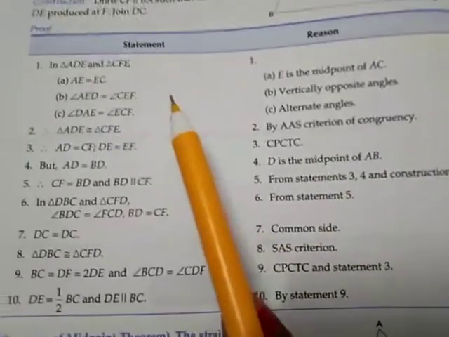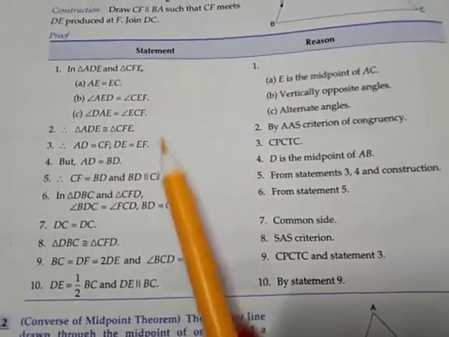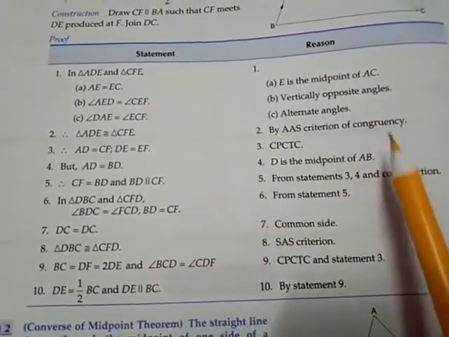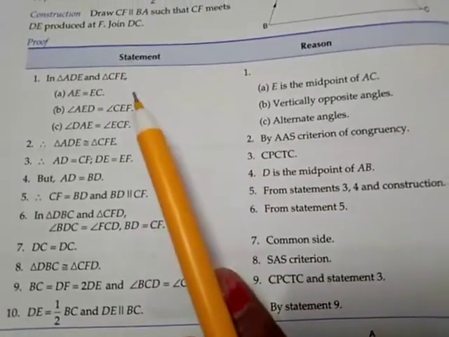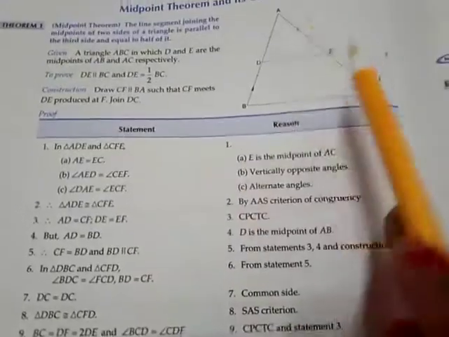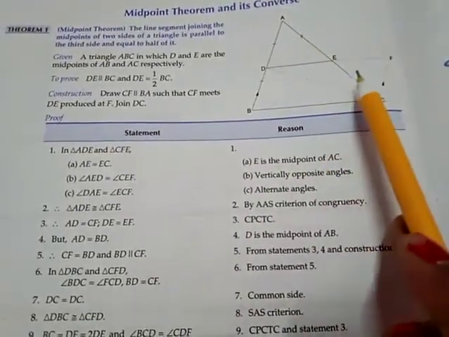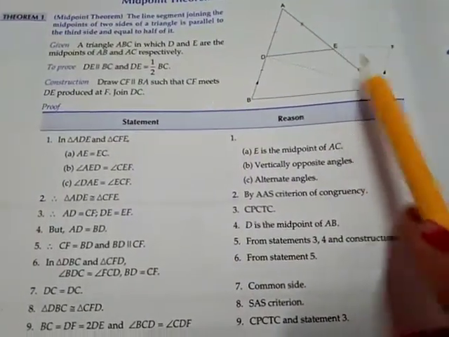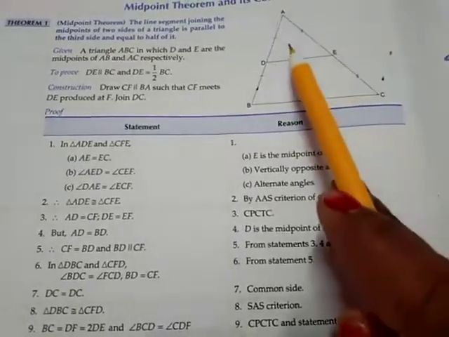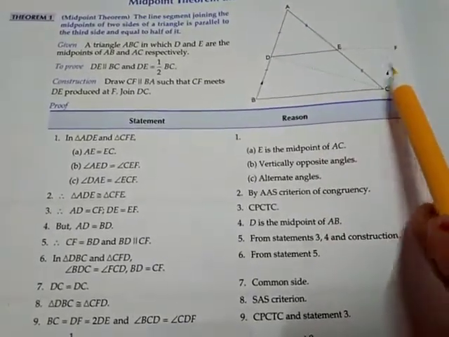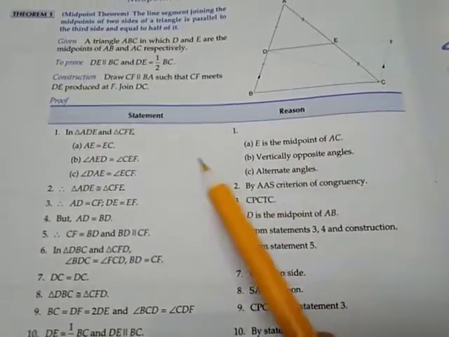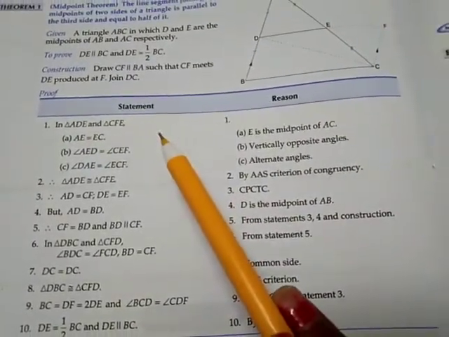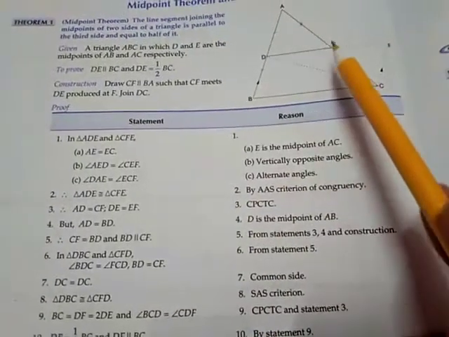So we take two columns. In the first column we write down the statement, in the second column we write down the reason behind the statement. So in triangle ADE and triangle CFE, first we prove by some test criteria that these two triangles are congruent to each other. So in triangle ADE and triangle CFE, AE equals EC.